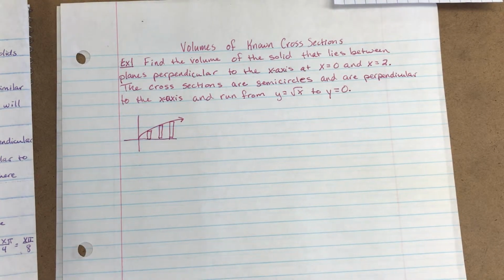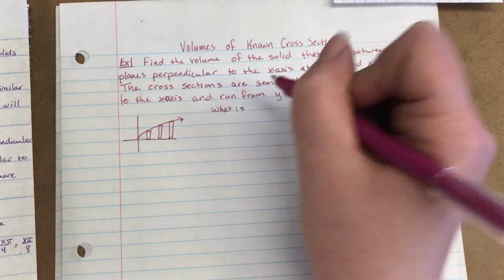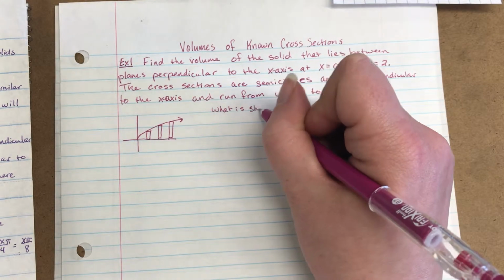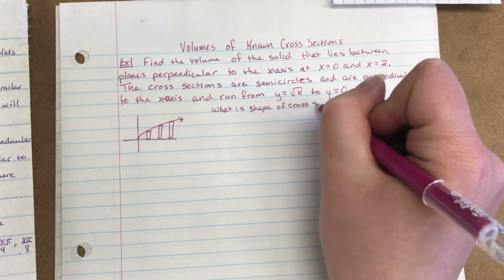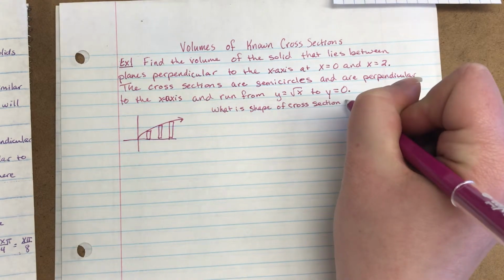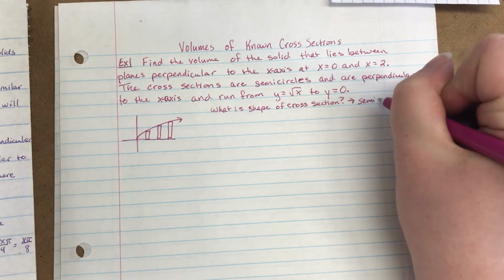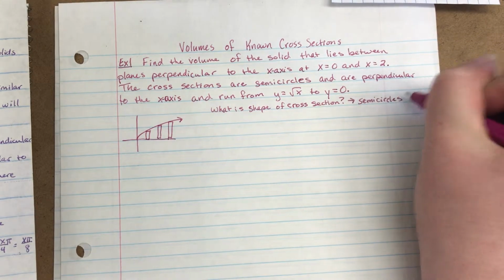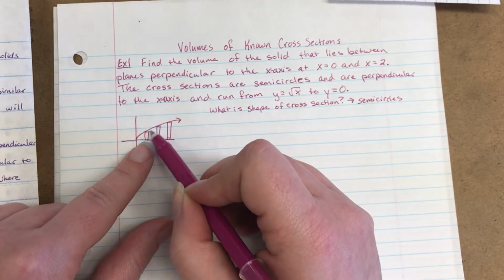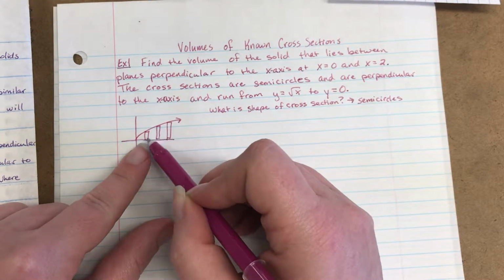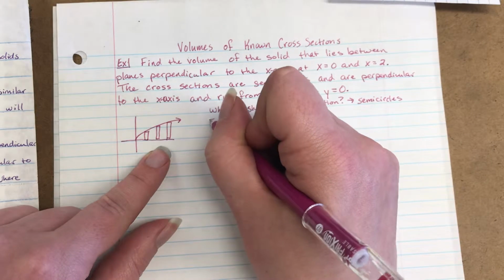So the first question I always ask myself so I don't get confused or lost is, what is the shape of the cross section? Going back through, I notice they're semicircles. Then the next thing is, I look at my diagram and ask, what does each of these rectangles represent?